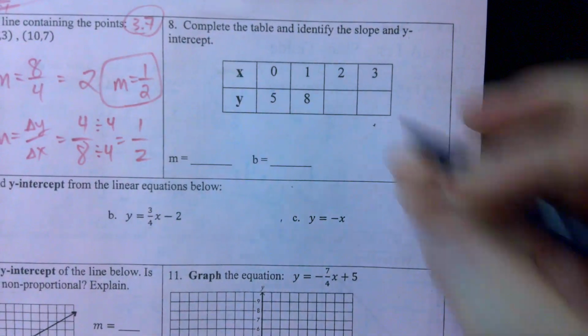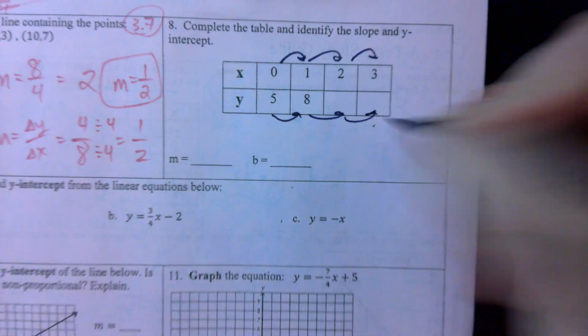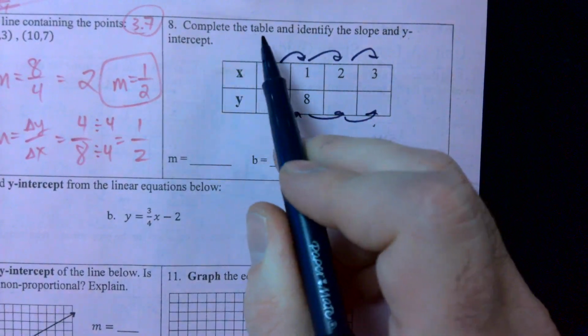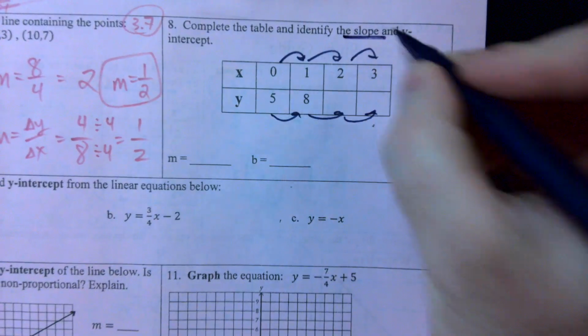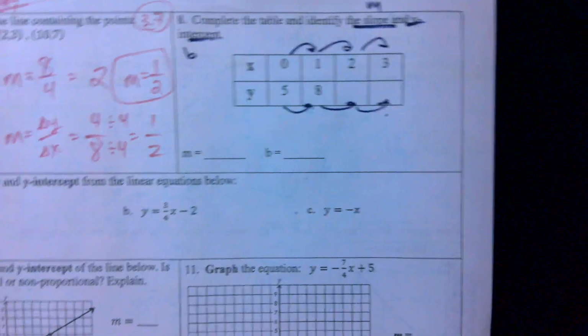Number 8. Oh, I see a table. I'm going to automatically do my arrows. I don't even care what the question's asking me. I know that arrows are going to be involved. Let's read it. Complete the table and identify the slope and the y-intercept. My m and my b.